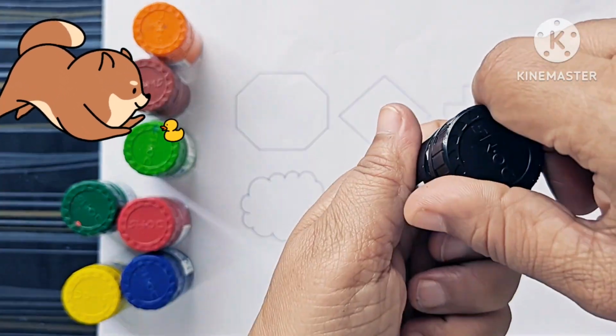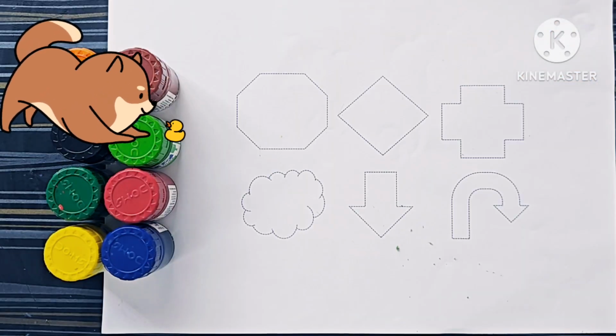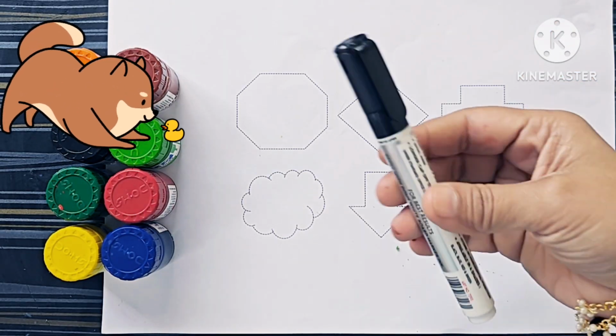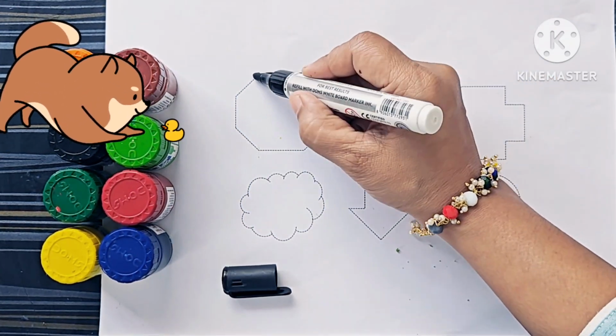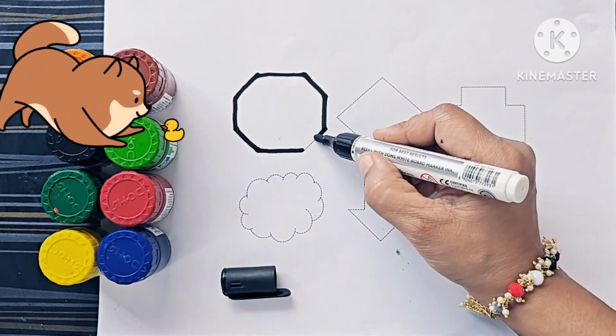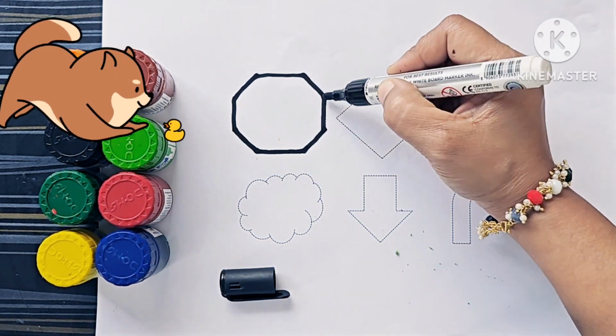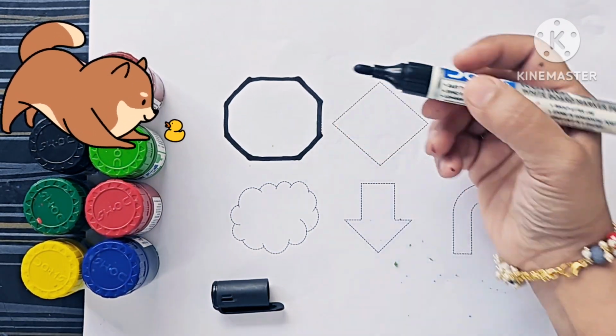Black color. Let's draw the shapes. This is black color. One, two, three, four, five, six, seven, eight. Octagon.